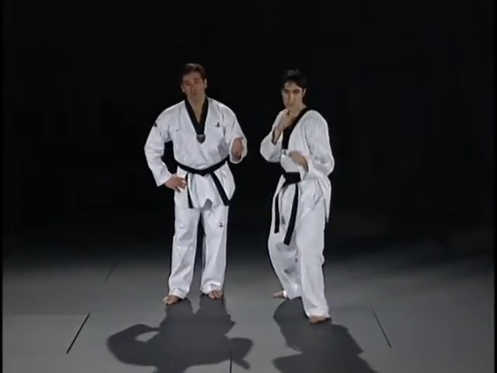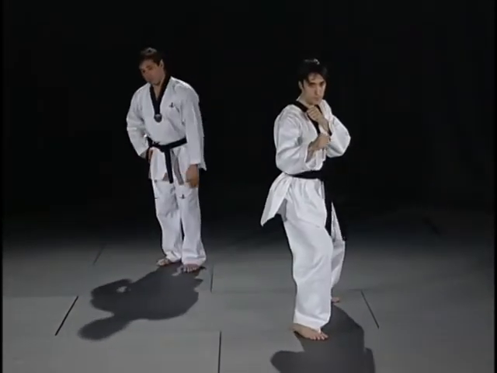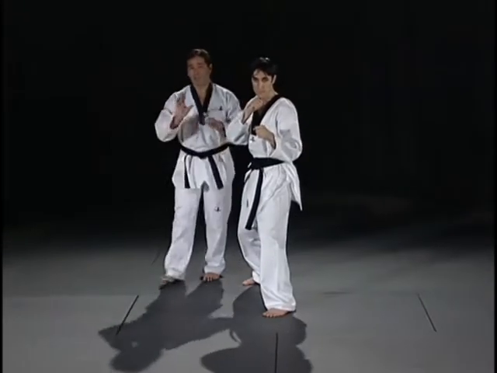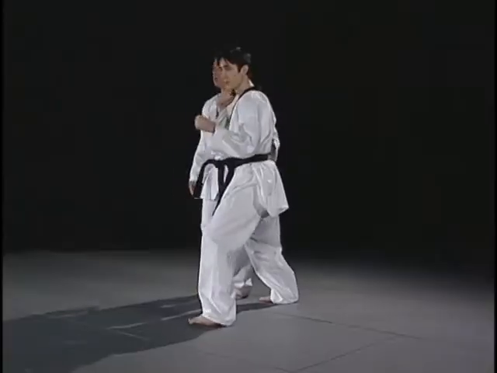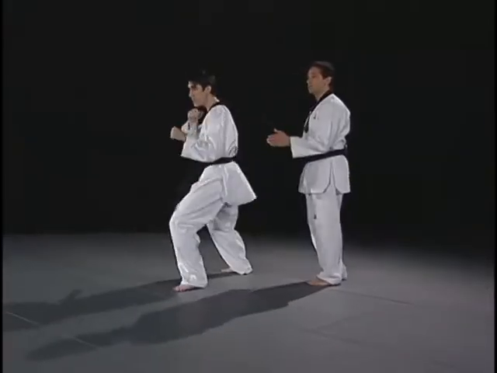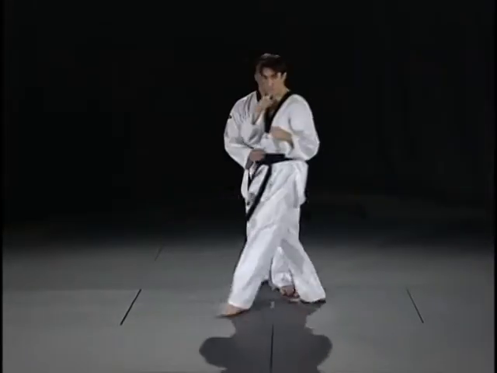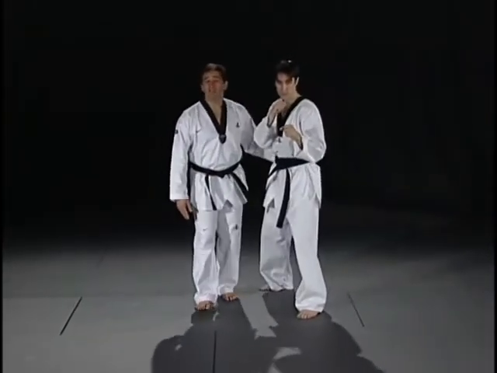So step forward. Step to the diagonal. Very nice. So you've entered and you've changed your direction. Step forward. Step to the diagonal. Very nice. Now we're going to do the step backwards and the step to the diagonal.